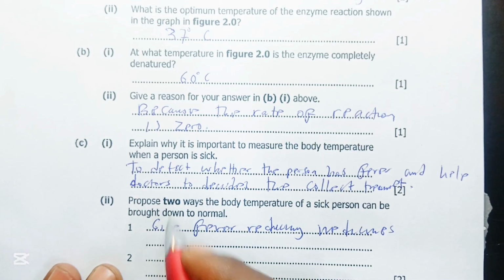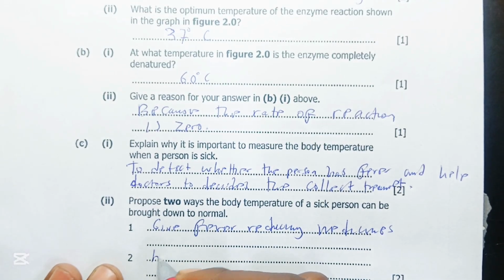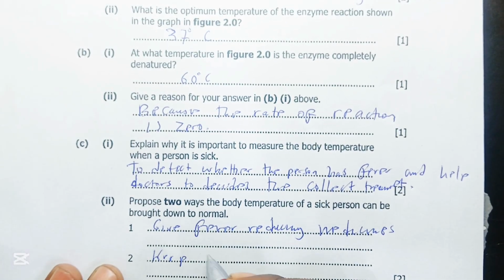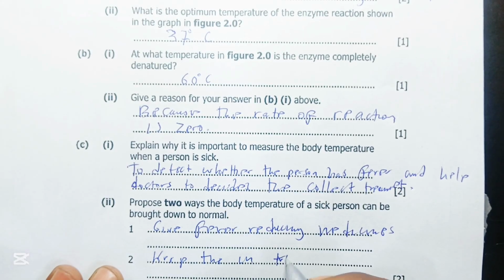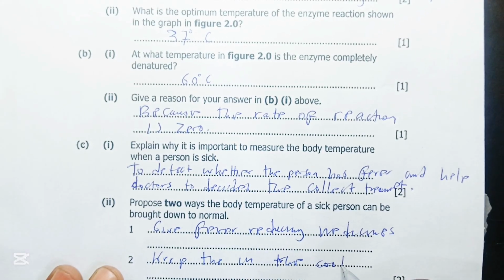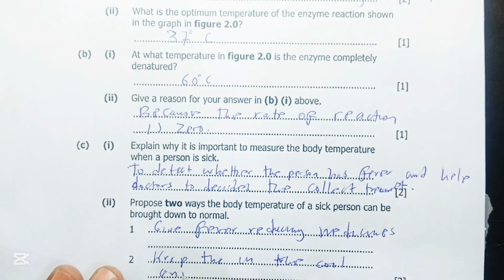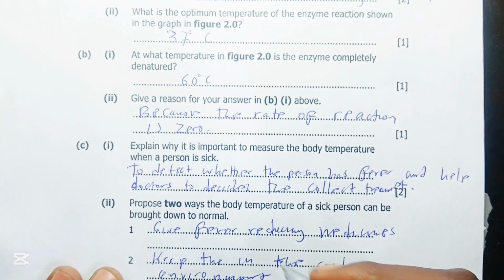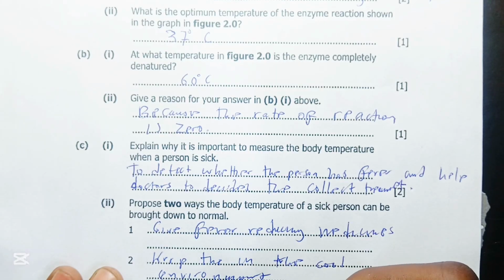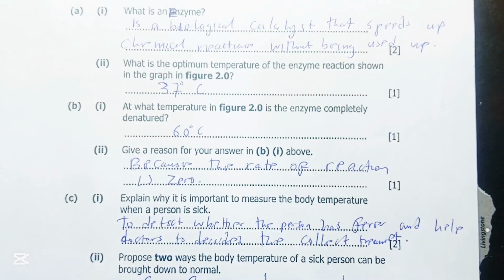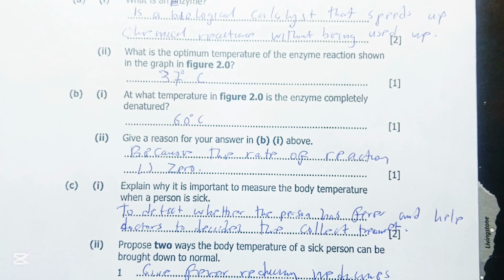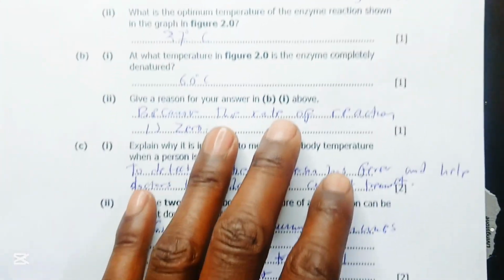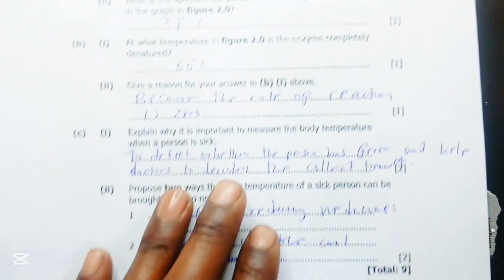The other one, you can say keep the person in a cool environment, or sponge the body with cool water.